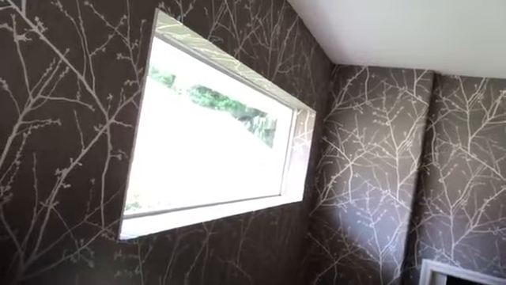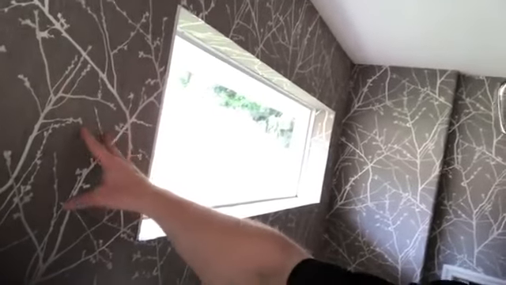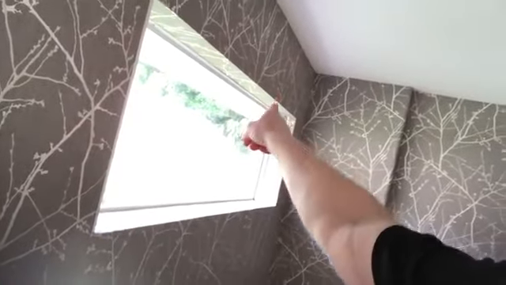Now this is at least the third video I have on this subject, and that is how to wallpaper around a window reveal. You see that? How do you get the wallpaper to continue from the wall and into those areas that's called the reveal? So I'm going to show you how to do it.